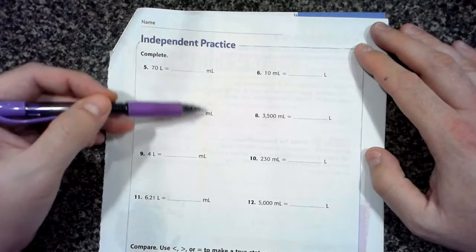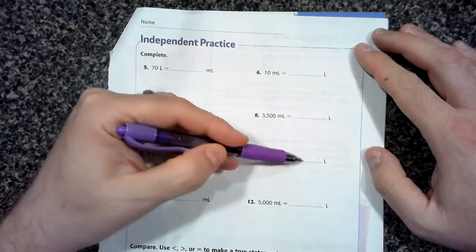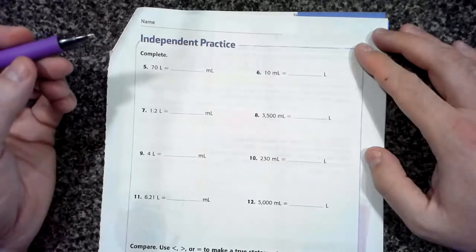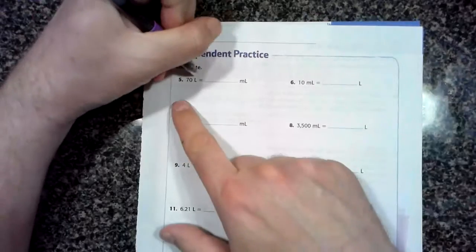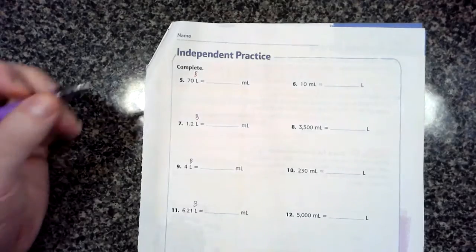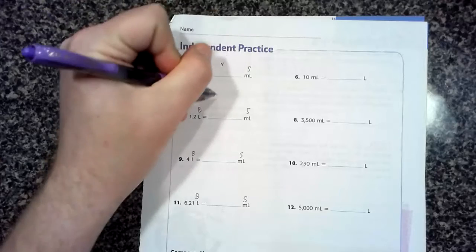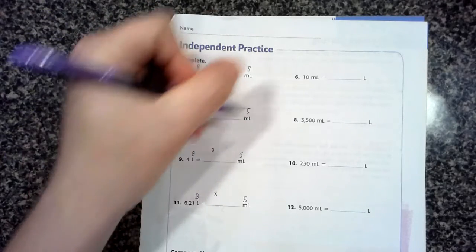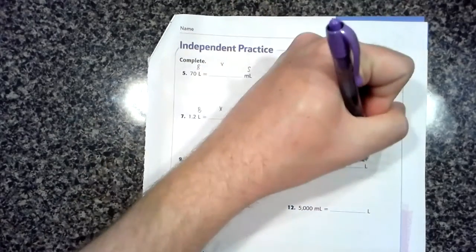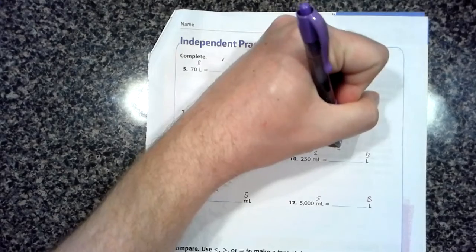If you notice here, on every one of these, you have to find out the milliliters. Except for this side, you're going to have to do the opposite. You got to find the liters. So what I would do is look through and say, okay, liters is big, big, big, big, and milliliter is small. So that I know I need to multiply by 1,000 here. Here you have a small and a big. So I'm going to say small, big, small, big, small, big. All right. And we're going to divide. So each of these you got to divide by 1,000.